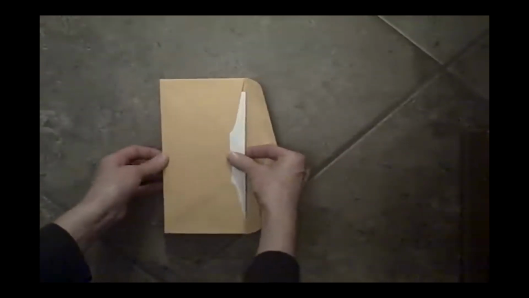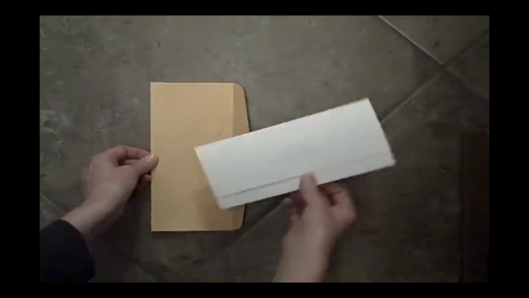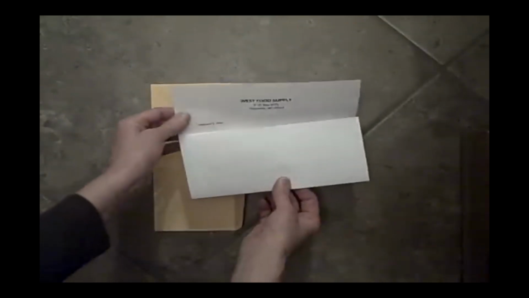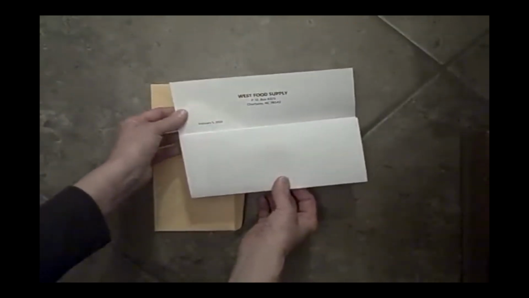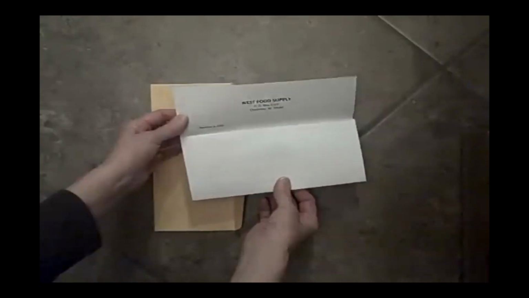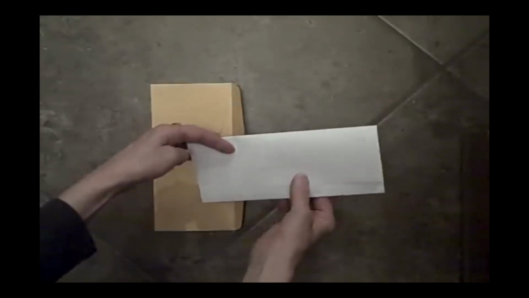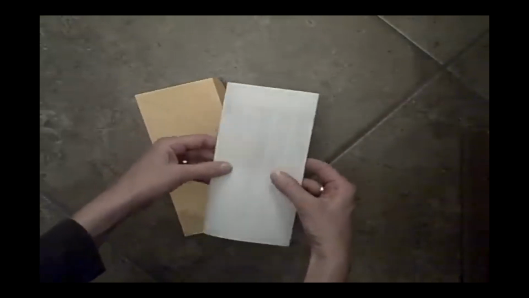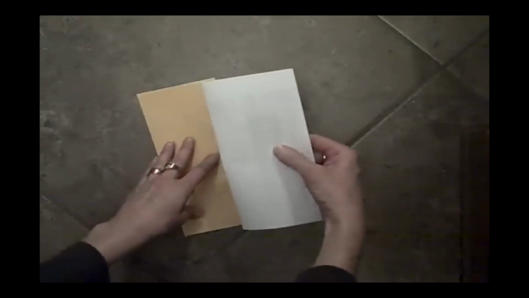So your letter goes to its intended recipient through the mail. When they get it, when they open this envelope, then you can see that when they open it, the letterhead is on top.